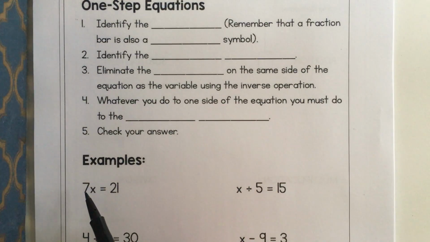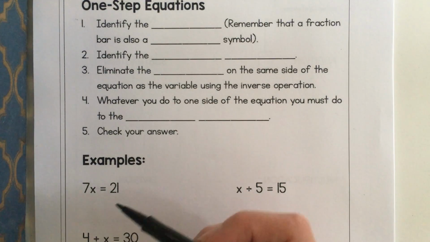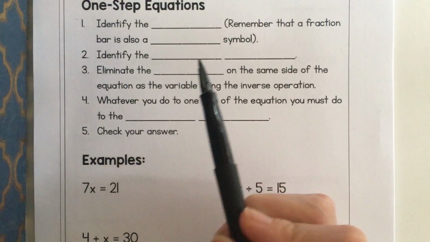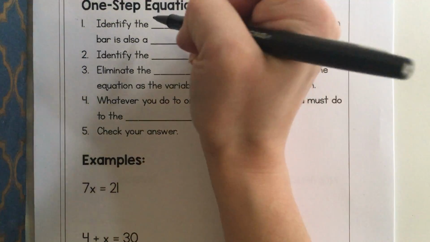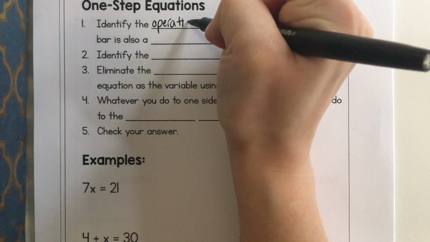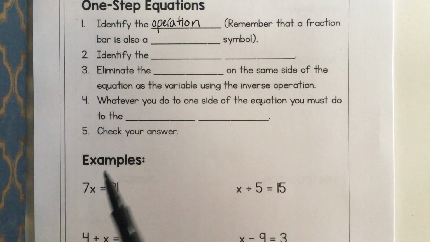So we're going to take a look at this. When we are working with 7 times x, when we're solving equations, we're going to be working backwards. We're going to be utilizing our inverse operations, our fact families, where we could start with our number and do opposite operations to undo the math that occurred on the other side. So step by step, the first thing we're going to do is identify the operation. That means we need to identify the operation that is being used.